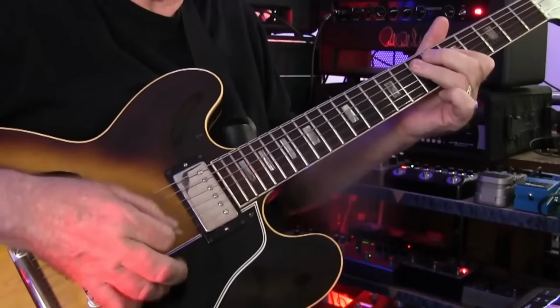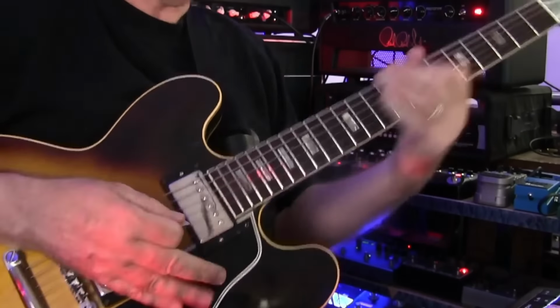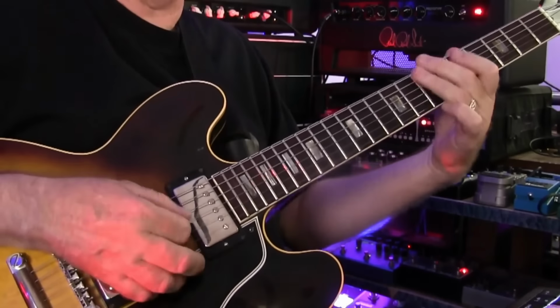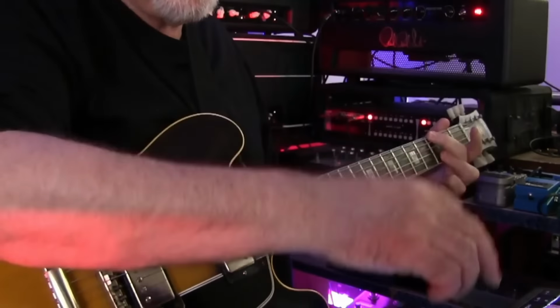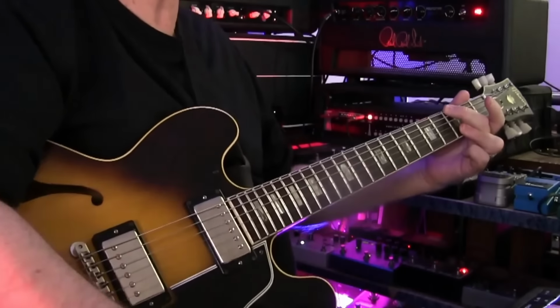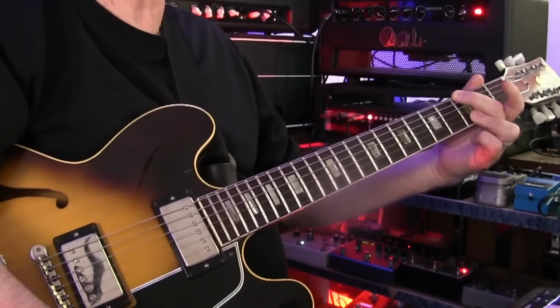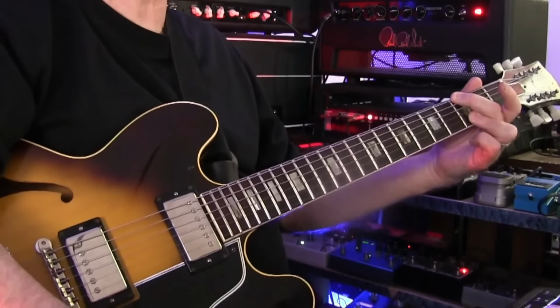A minor. So now I'd love to talk about this guitar for one quick second.